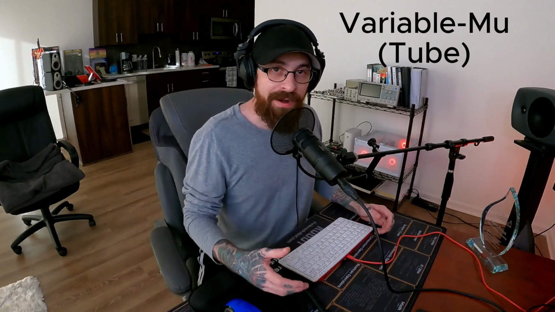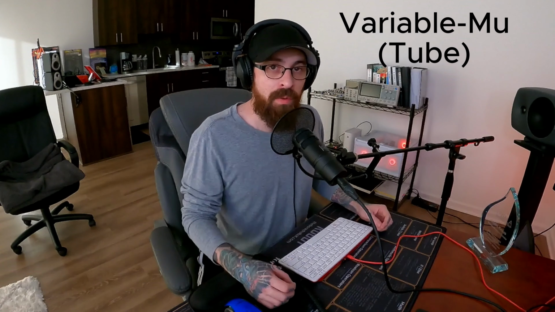Lastly, we have a variable mu compressor, or a tube compressor. Now these are very rich, warm, and lush sounding. One of the most infamous is the Fairchild 670. Due to the fact that a variable mu actually uses a tube inside, it's fairly slow when compared to something like a FET compressor. Now, this doesn't make it bad. This actually makes it a lot better for things like mastering, orchestral music, and bass lines. It's a lot smoother, richer, it's warm, it's colored by the tube.